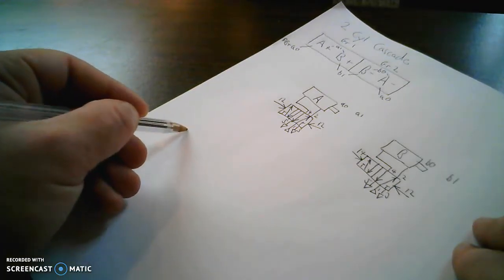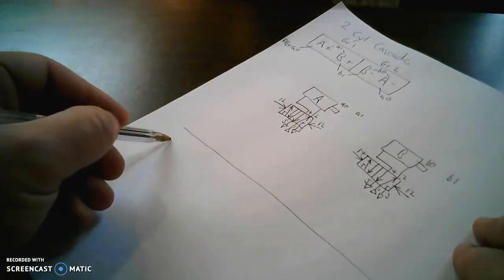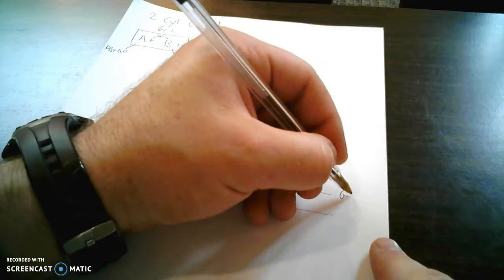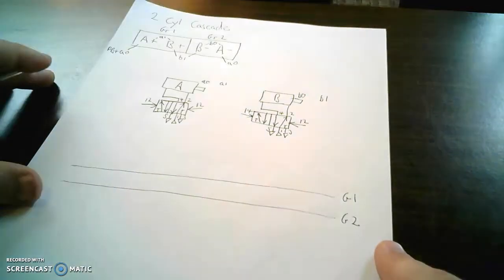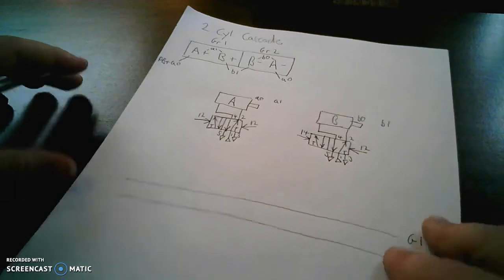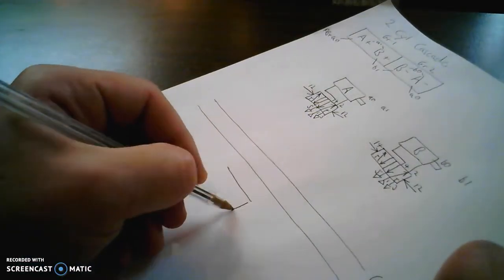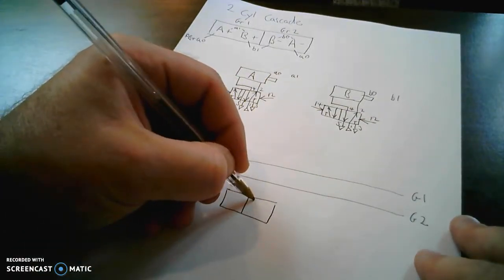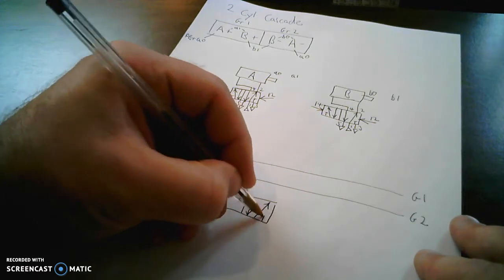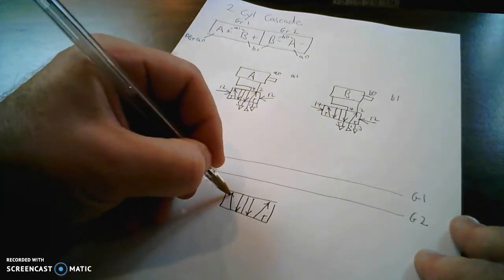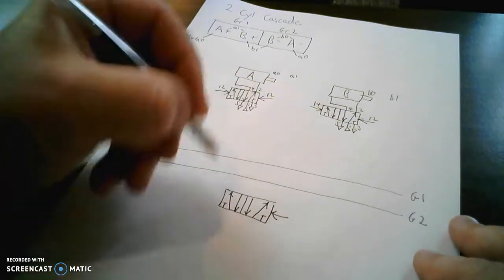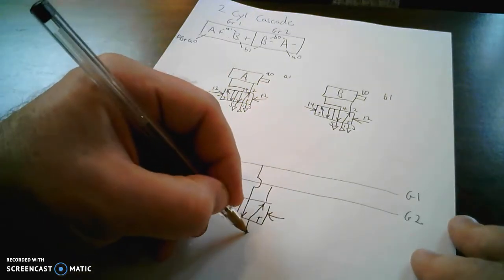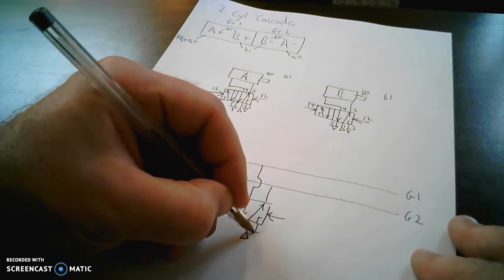So we need 2 group lines. Group 1 and group 2. And we need a group selector, directional control valve. So it's the same as our cylinder control. It's a 5/2 pilot operated. Again, port 1 is joined to our compressor.